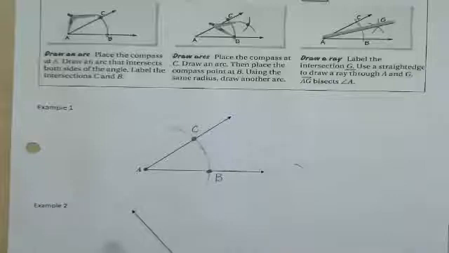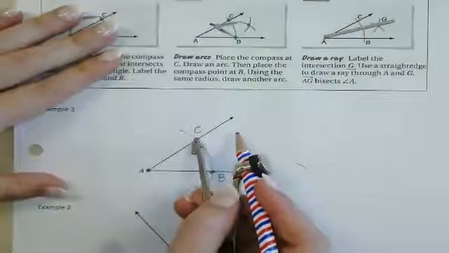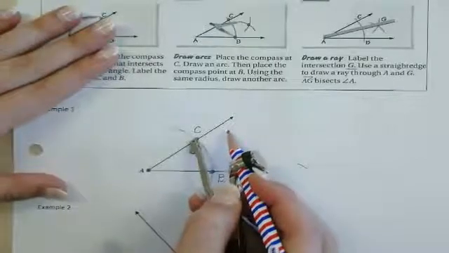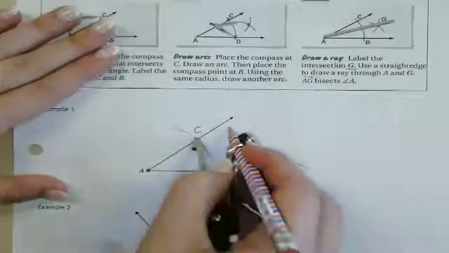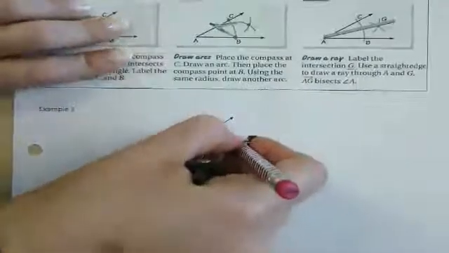Does everybody have that arc drawn? After we draw that arc, pick your compass up, put your pointed end on point C, and the pencil end just needs to be somewhere between the two line segments. It could be over here maybe. Stand it up and draw some arc.